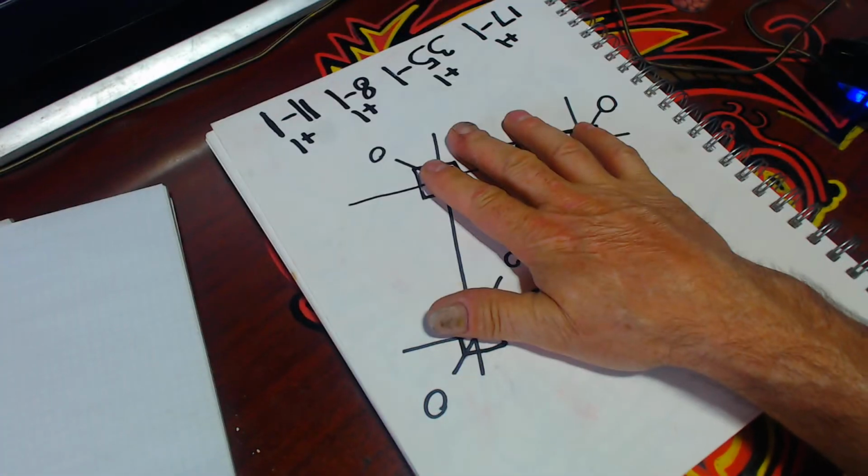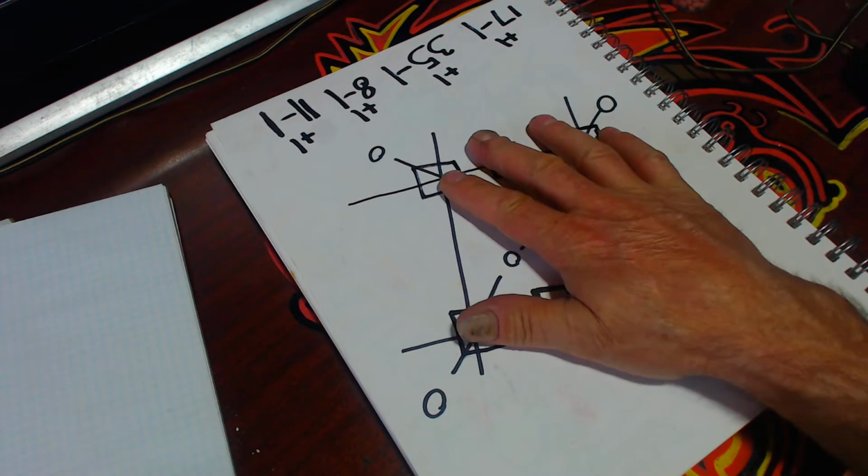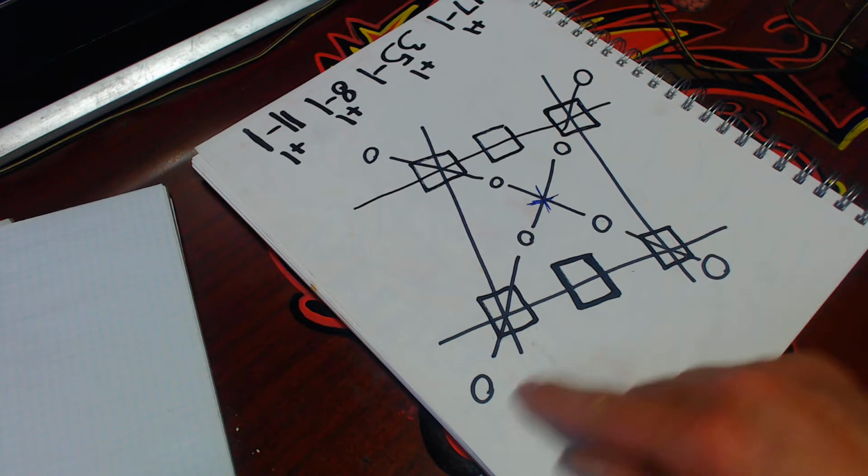I want to replicate this. Let me take out the autofocus. I want to replicate this. Now, take a look. See the line here? Take a look at this.